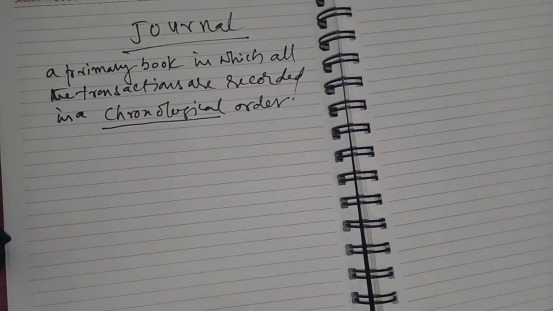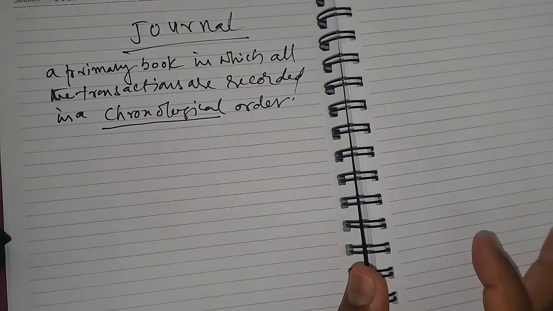recorded. Provided, the most important thing you need to bear in mind, that we have discussed while discussing the concepts of accounting, that one of the most important concepts, money measurement concept. The transaction must have a monetary value. A transaction which does not have a monetary value cannot be recorded. So all the transactions which have a monetary value, are measurable in terms of money, will be recorded as and when that takes place. That is called as journal.